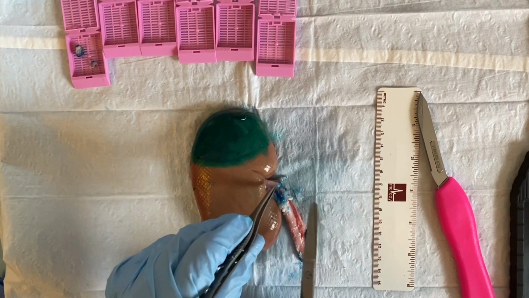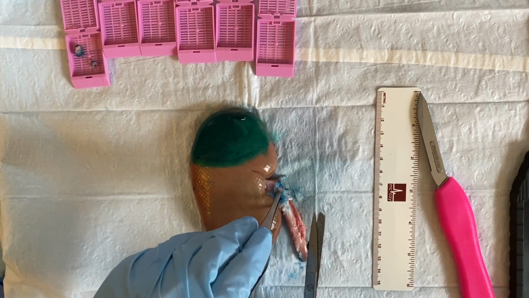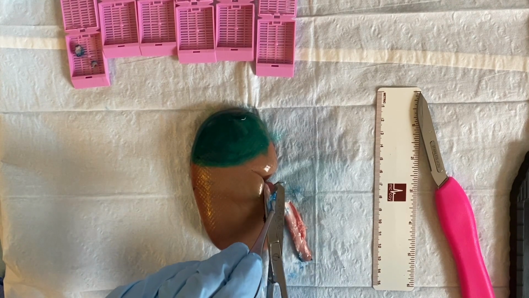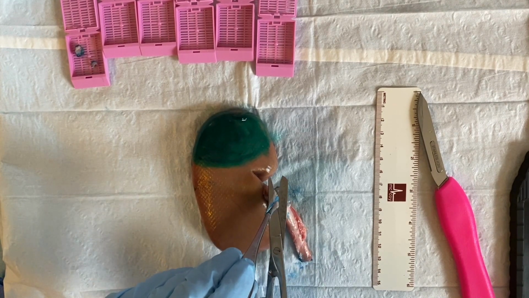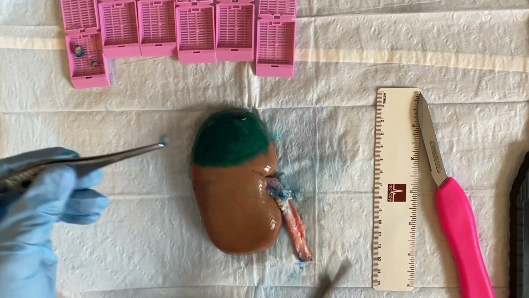Here I'm using my scissors to shave that renal vein margin, taking the forceps and cutting.